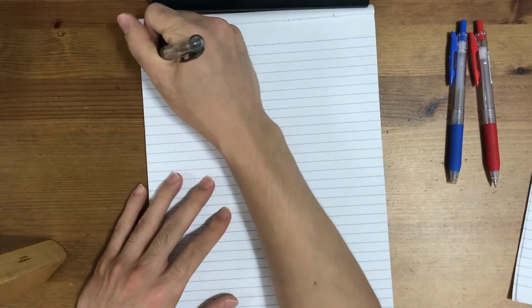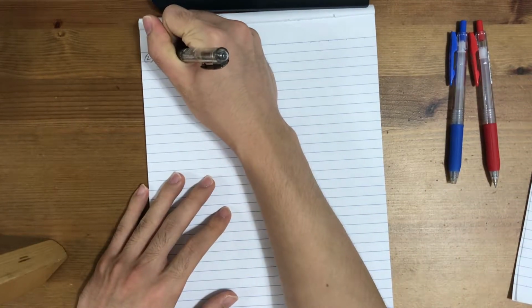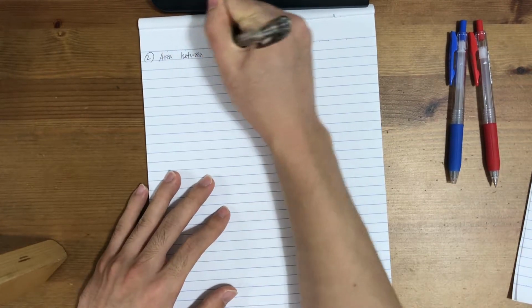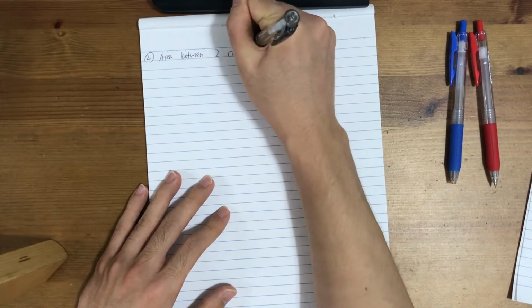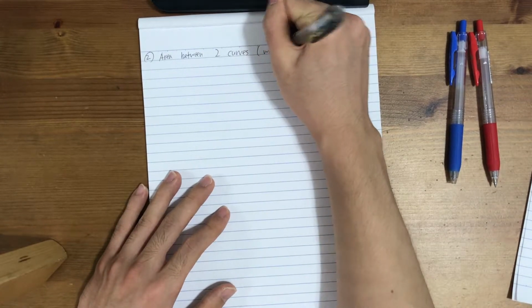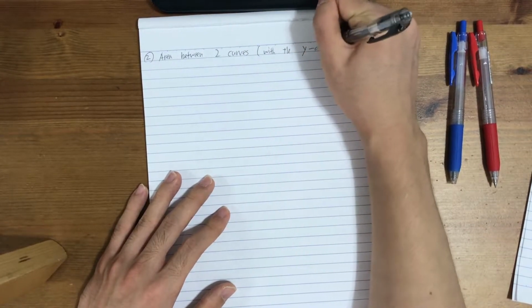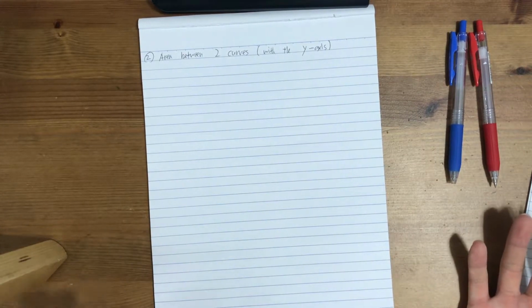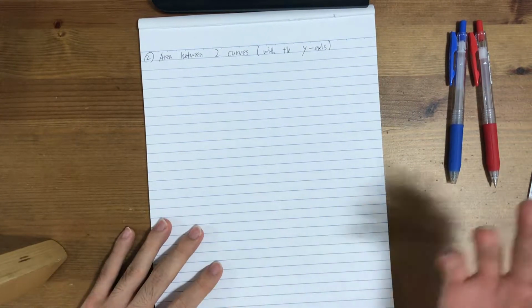So now we are going to see the case where we have to find the area enclosed by two curves and the y-axis. Alright, so it's the same as what we did for the x-axis.